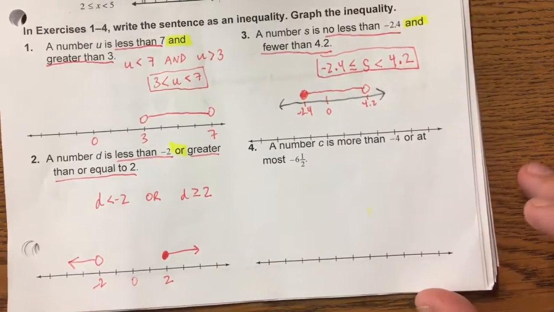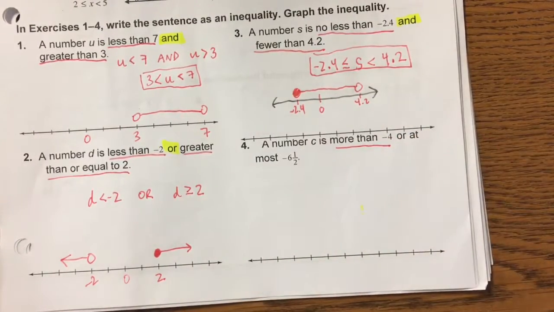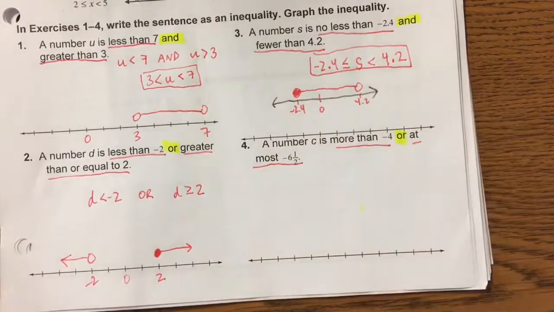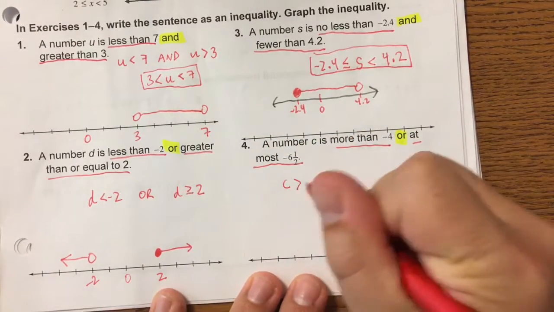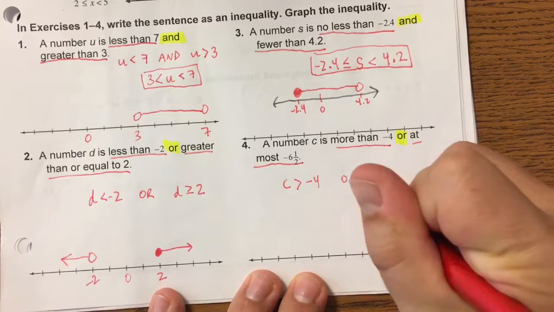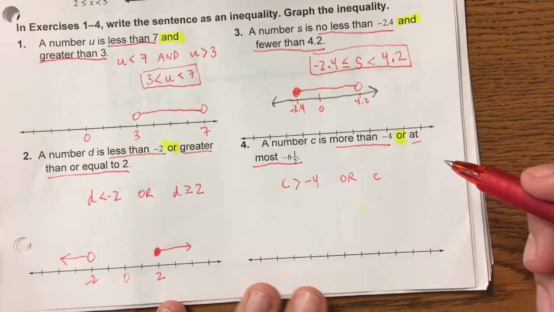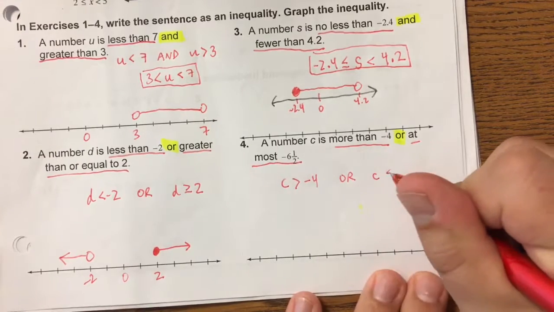All right, number 4. A number C is more than negative 4 or at most negative 6.5. I don't really like that mixed number, so let's convert it to a decimal. It's negative 6.5. So C is more than negative 4 or C is at most negative 6.5. So at most, what symbol should we use for that? Less than or equal to? Yeah, less than or equal to.